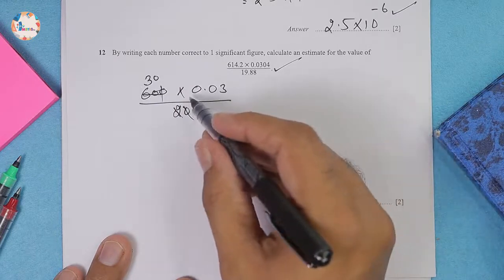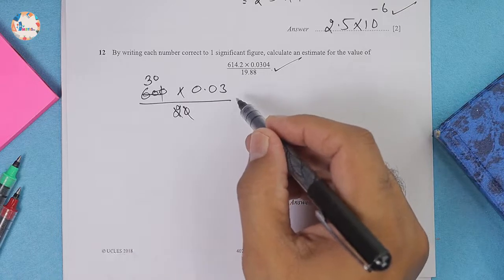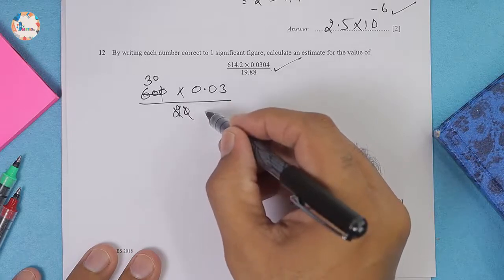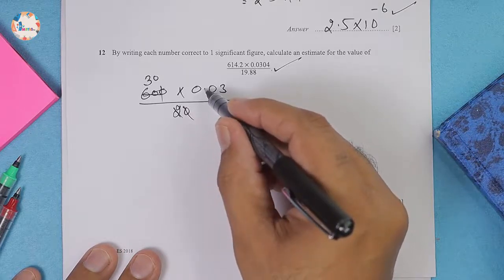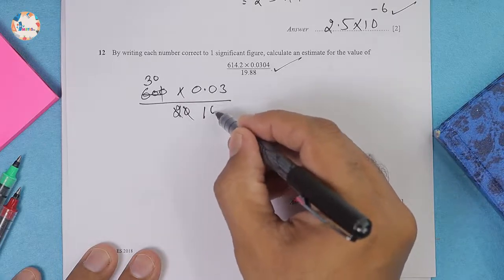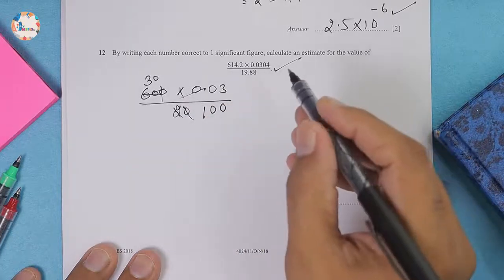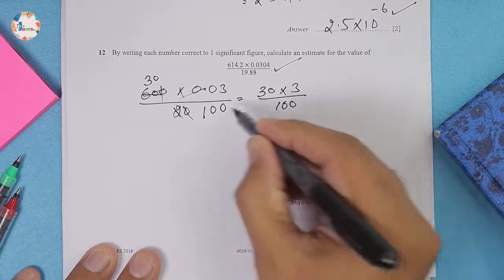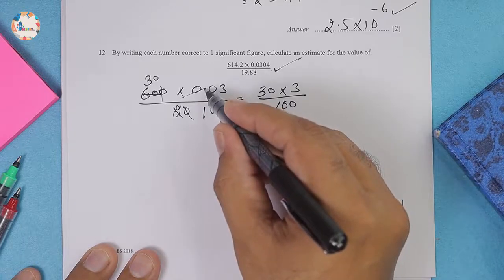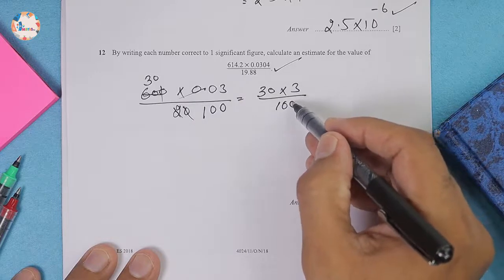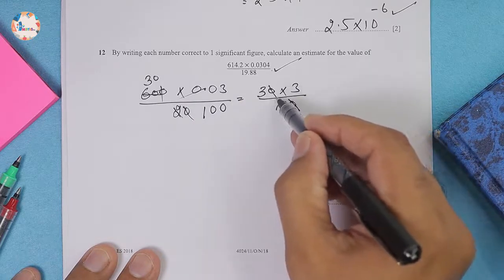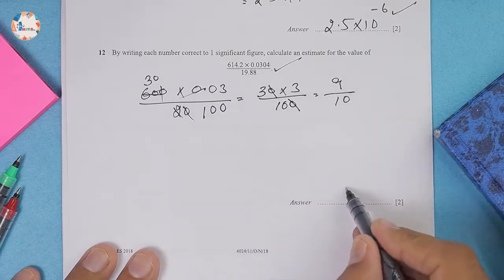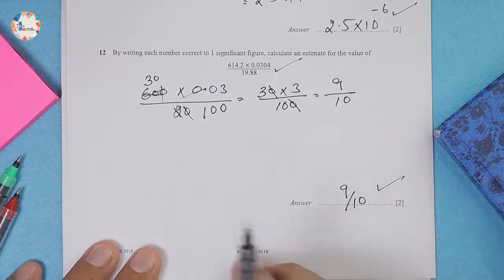Now we can multiply 30 and this one, or what we can do, we can remove the decimal by putting 1 under the decimal and 0 for each digit. So now this is gone. Our new fraction will be 30 into 3 over 100. This 100 we have written to remove this decimal. Hopefully you understood this. Now we can cancel this 0 with this one, and the answer will be 3 into 3 which is 9, divided by 10. So our answer will be 9 divided by 10. This will be the final answer.